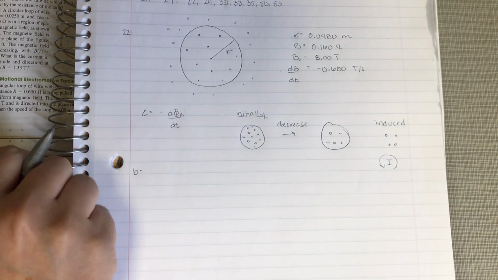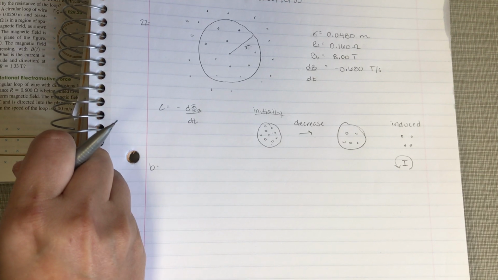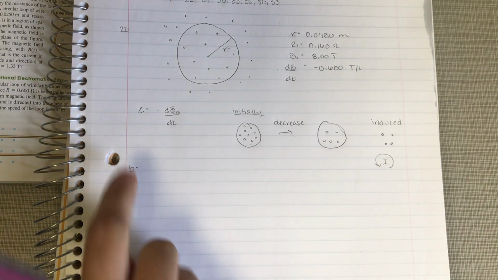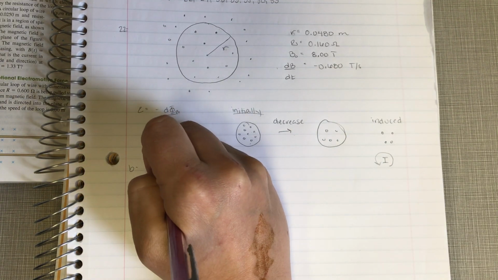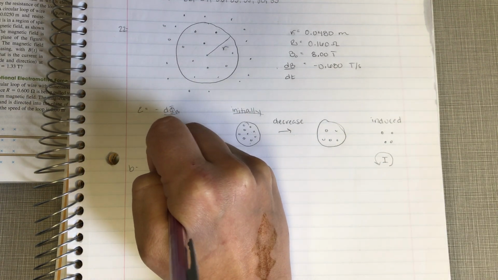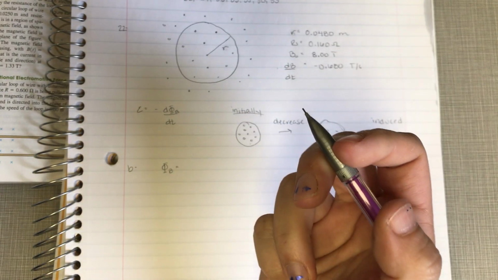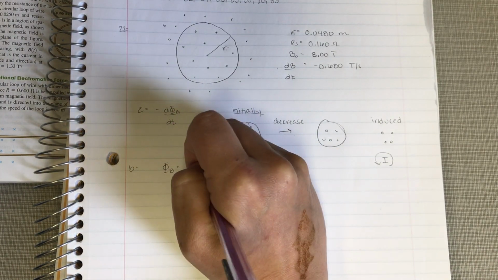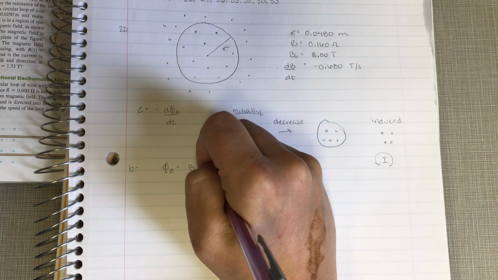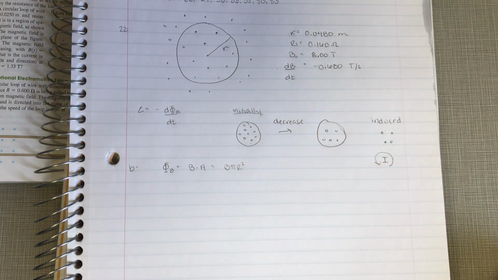All right, so part B: what is the rate at which electrical energy is being dissipated by the resistance of the loop? Our induced EMF is minus d flux dt. Our flux is B times A, so B times pi r squared.